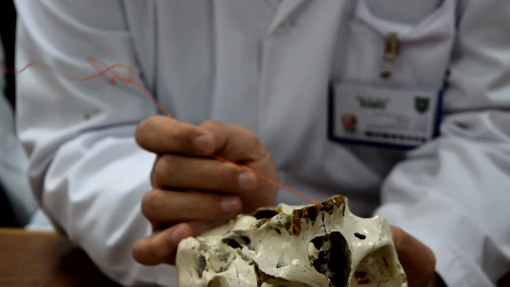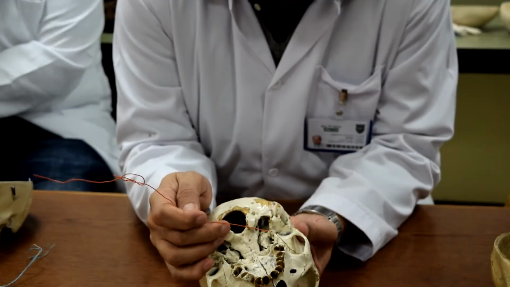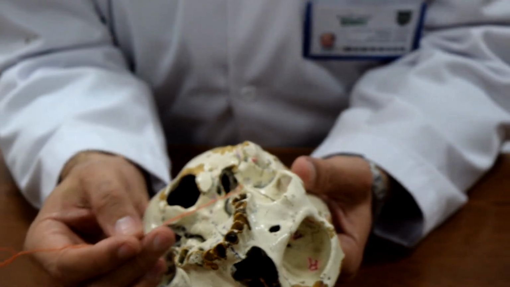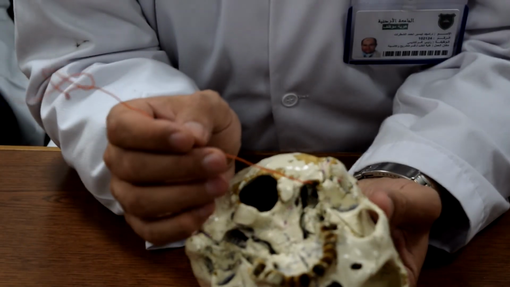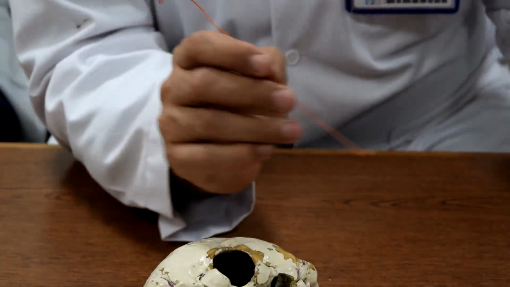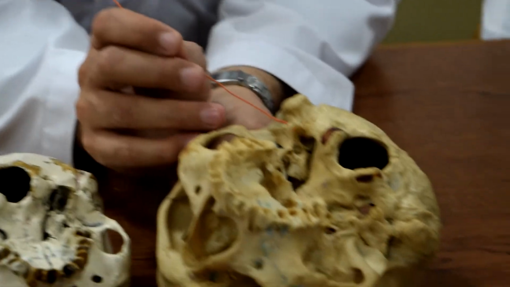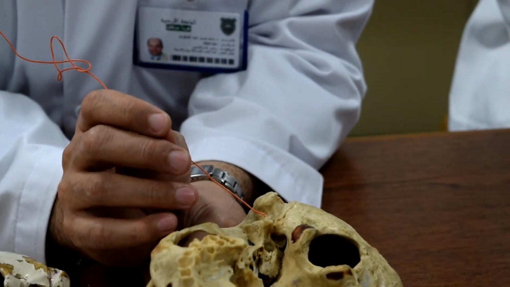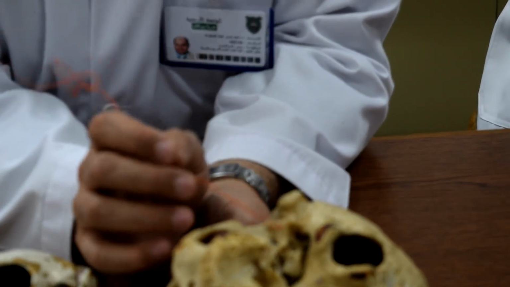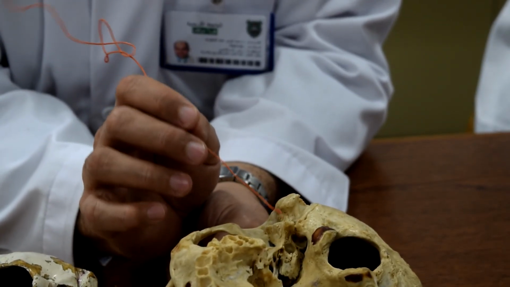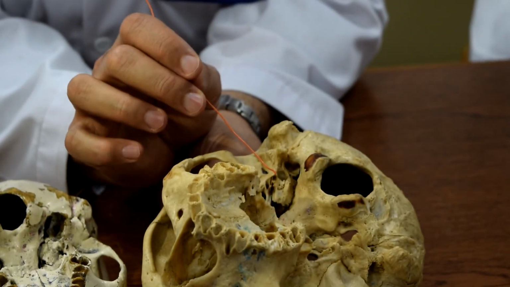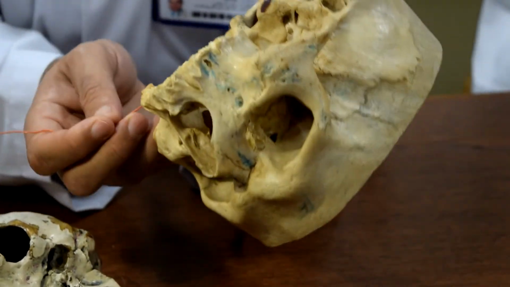Okay, so there is a spine here at the base of the skull, and that's why we call it foramen spinosum. After this spine, we have a styloid process here. Styloid resembles a needle. I'm not talking about this process. I'm talking about another one here. This process.